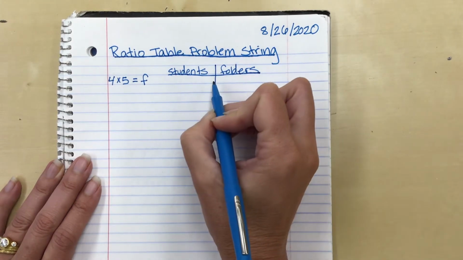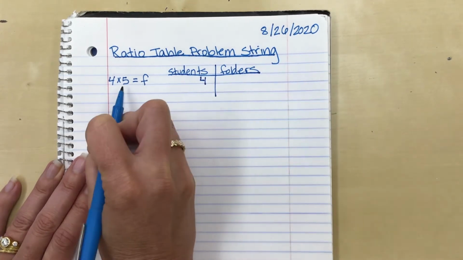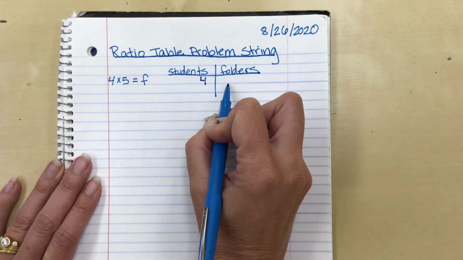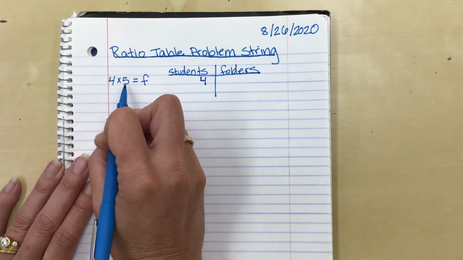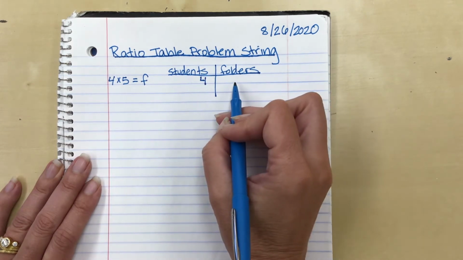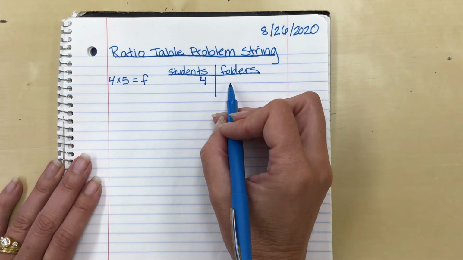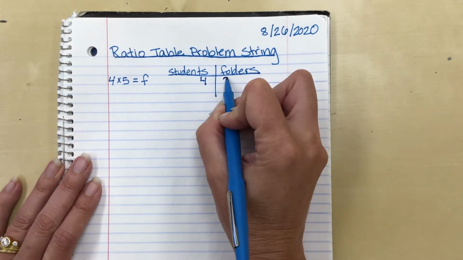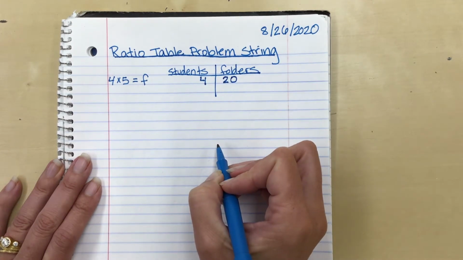If 4 students brought in 5 folders, how many would there be in all? And it would go over here. So 4 times 5. And maybe I want to skip count by 5s. However you want to get there. You'll know that 4 times 5 is 20. And you put it over there. So that's the start of our ratio table.